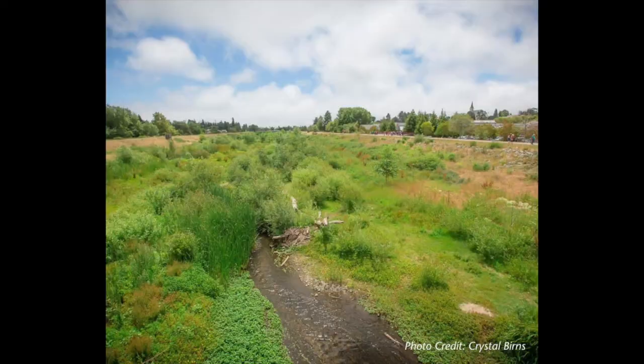We've also had some drought years where we've had very little rain, which means that there's going to be very little water in the river. And scientists have noticed that when there is little water in the river, there are very few steelhead trout migrating.